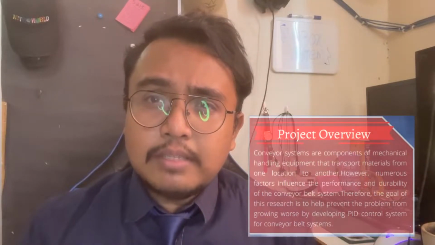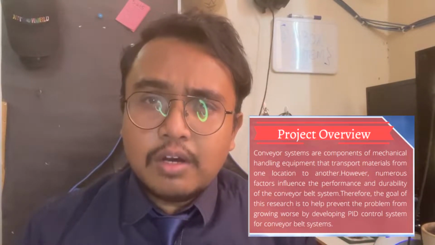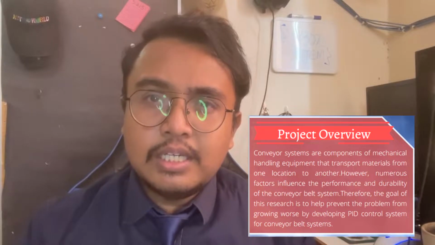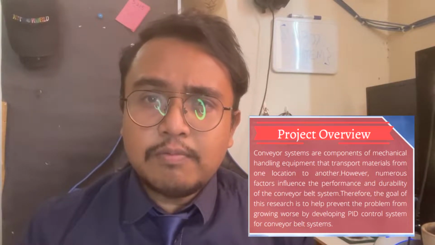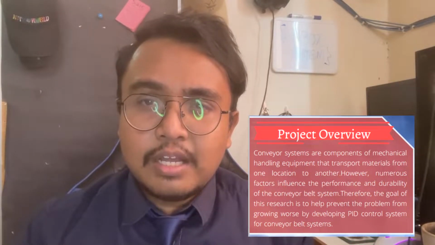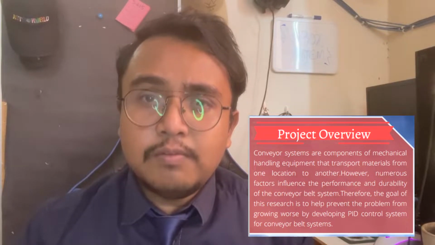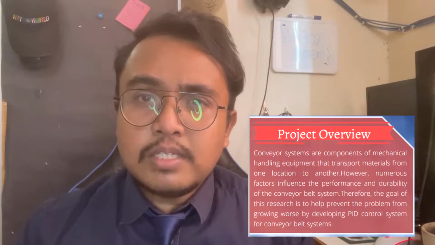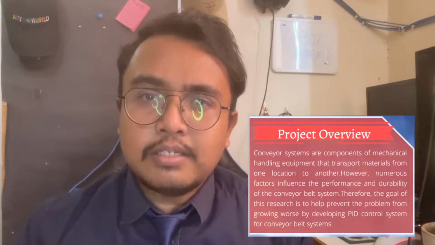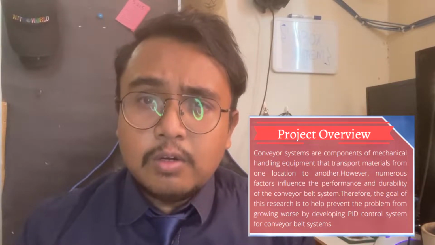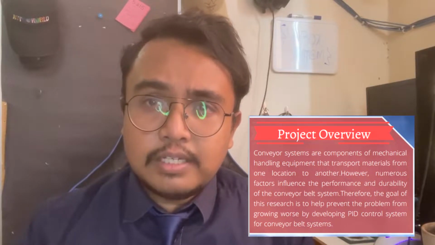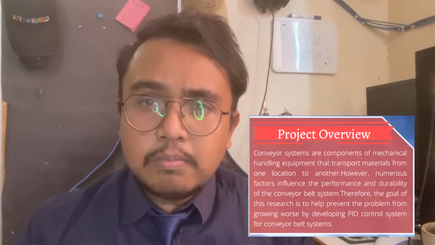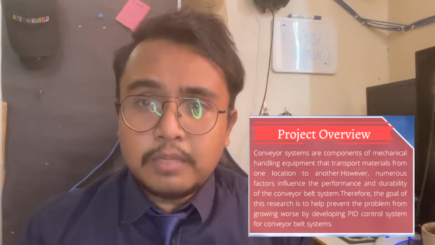Now, I will explain about my project overview. Conveyor belt systems are a component of mechanical handling equipment that transport material from one location to another. However, numerous factors arise that affect the performance and durability of the conveyor belt system. Therefore, the goal of this research is to help prevent the problem from growing worse by developing a PID control system in the conveyor belt system.